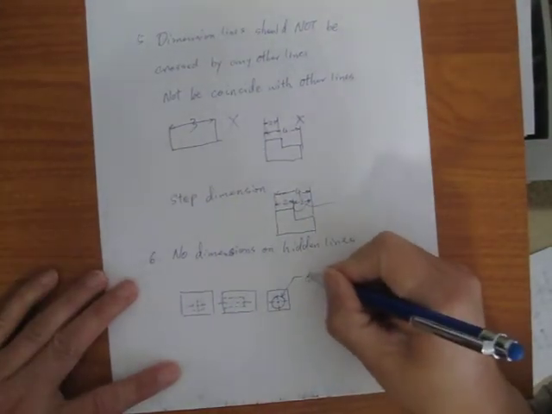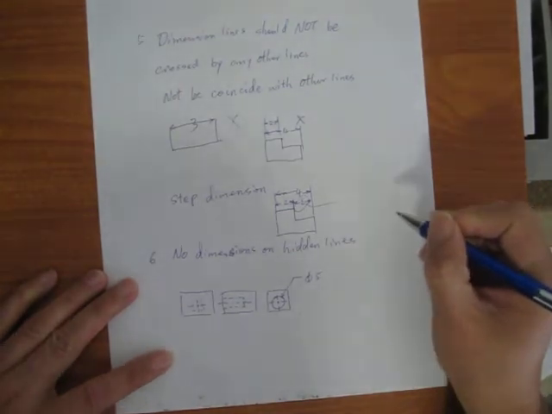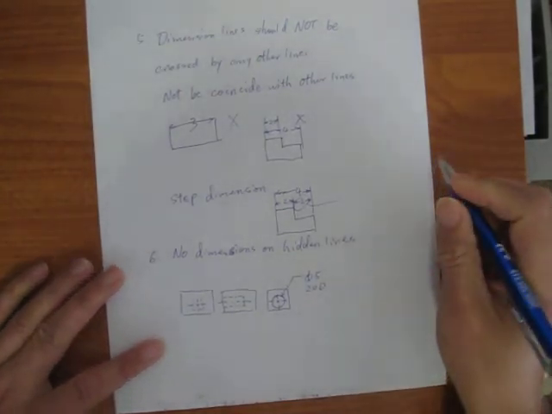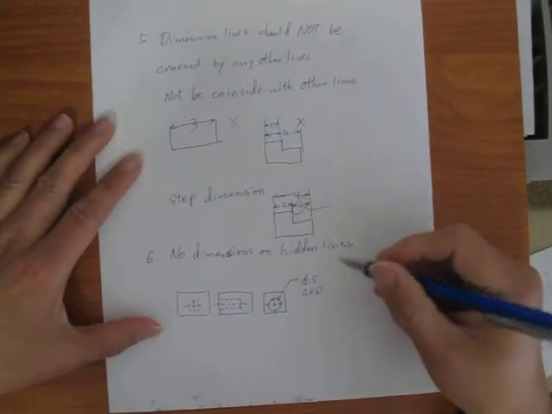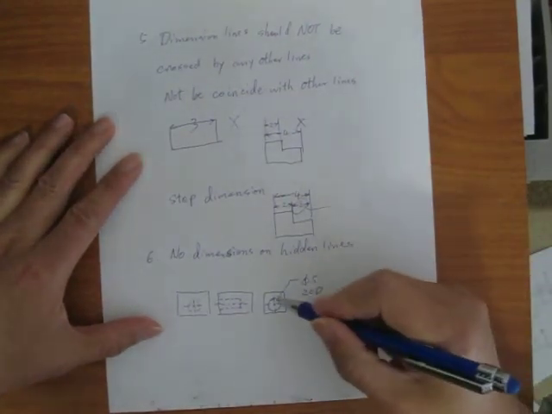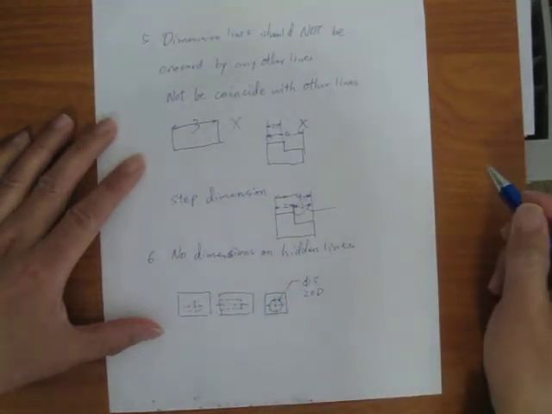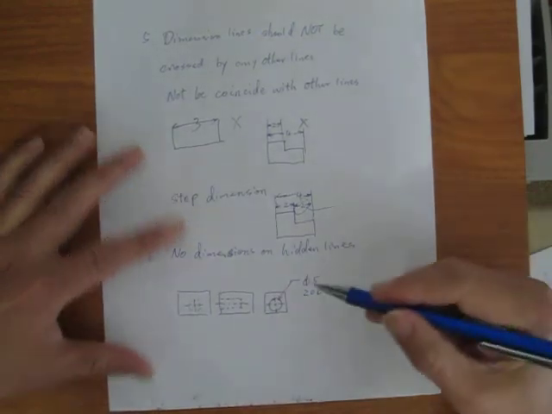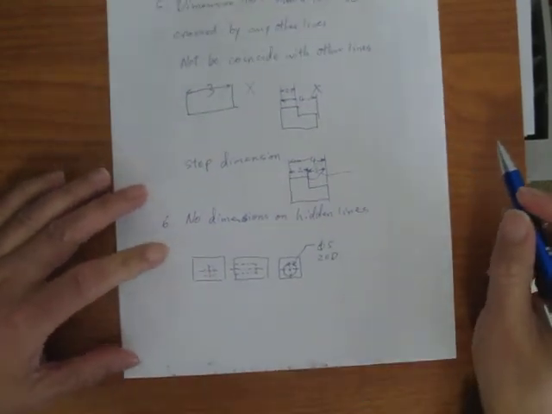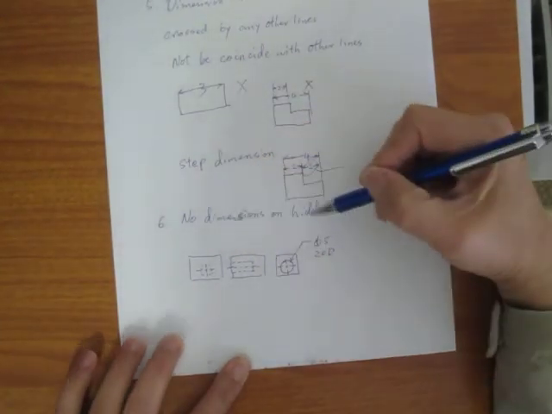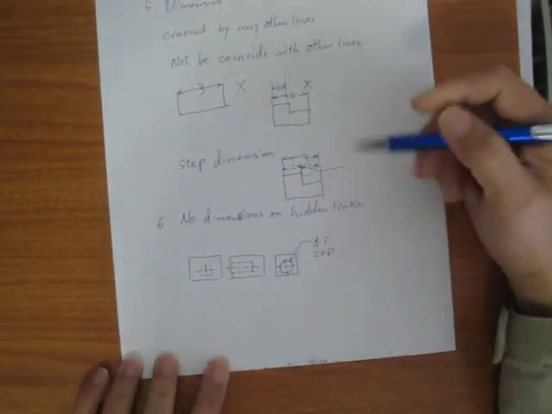Let's say it's 5D, 20D. Let's say that's a metric dimension. This dimension means the diameter of this hole is 5 millimeters, and the depth is 20 millimeters. My drawing is not to scale. So this rule means no dimensions on hidden lines.